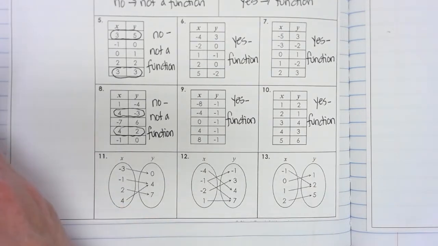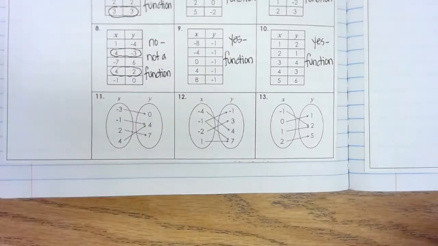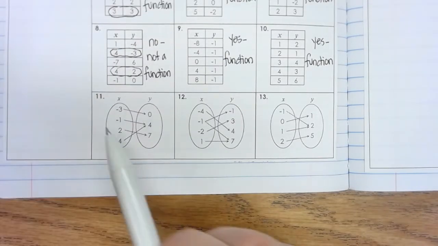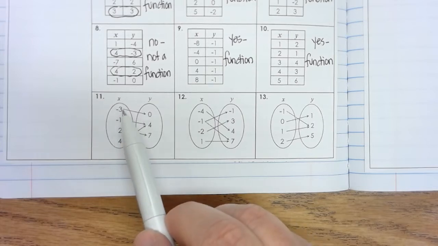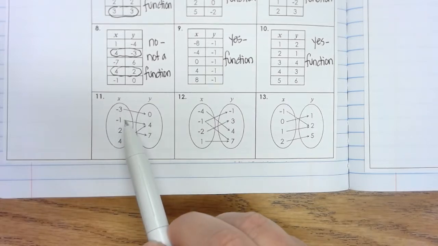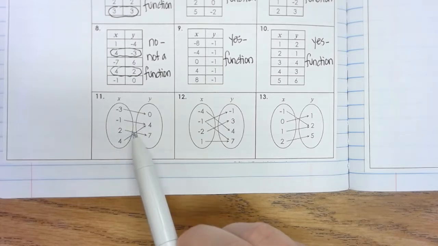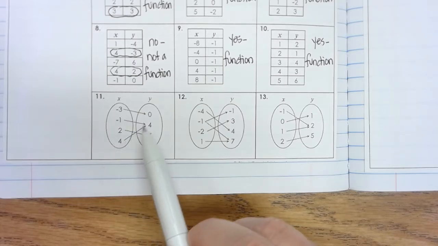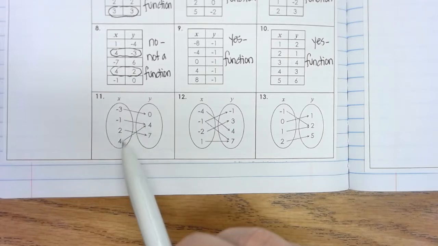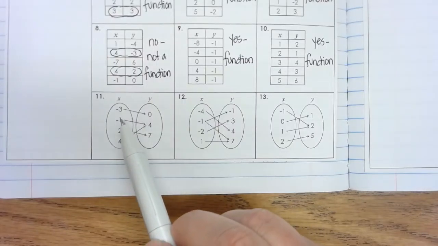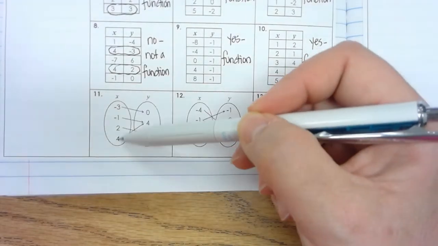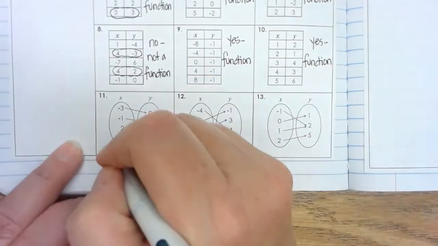And we can do the same thing with our map, but with the map, you're going to look at the arrows. Every x should only point to one y. So -3 points to one number, -1 points to one number, 2 points to one number, and 4 points to one number. Even though the -1 and the 4 both point to 4, remember, it's okay if they have the same y. It's not okay if they had the same x. So if you, again, look at your x's, the x's are all different, so this is yes, this is a function.